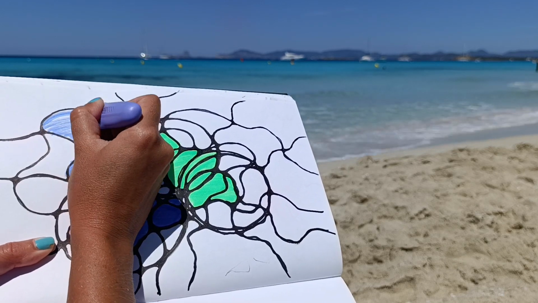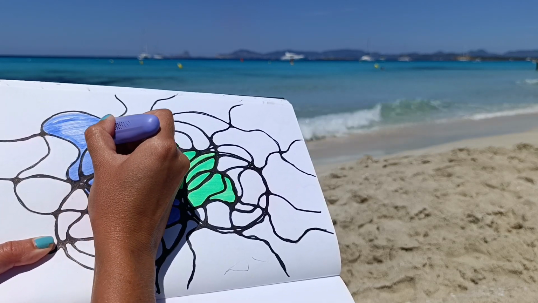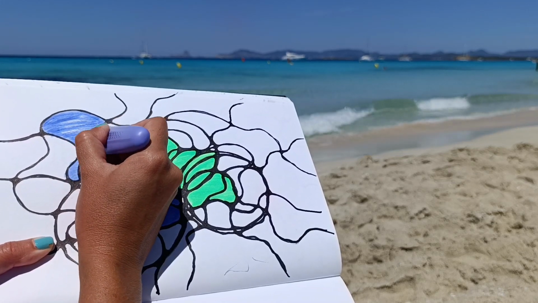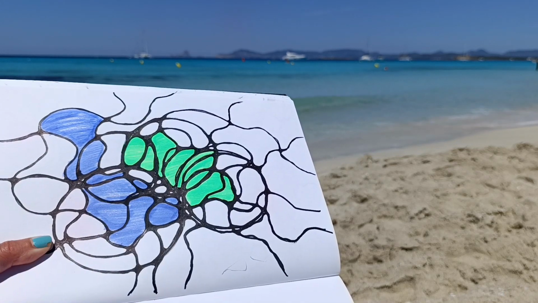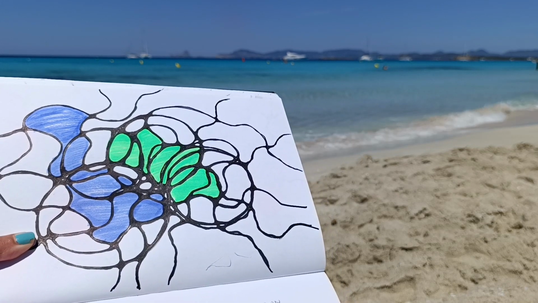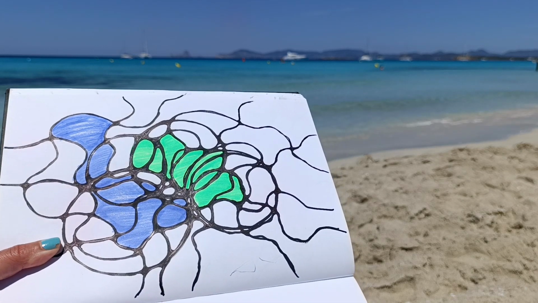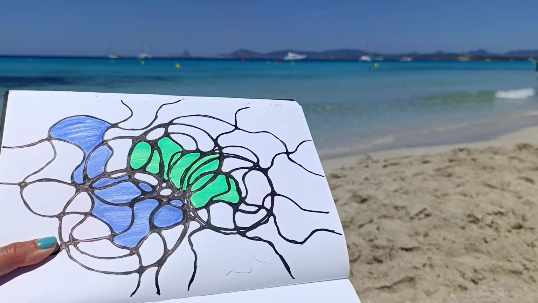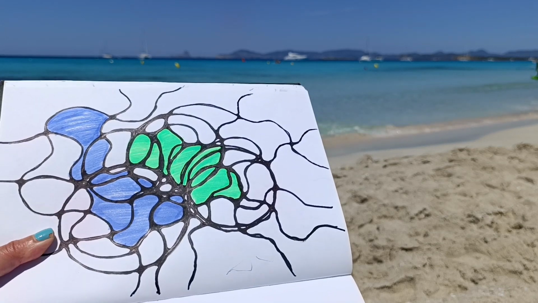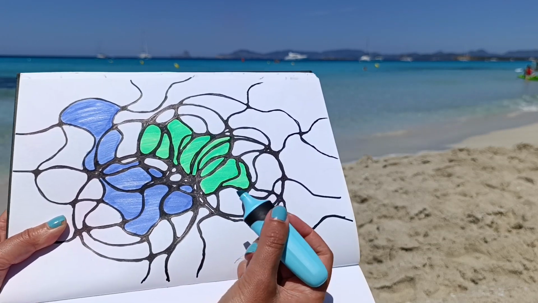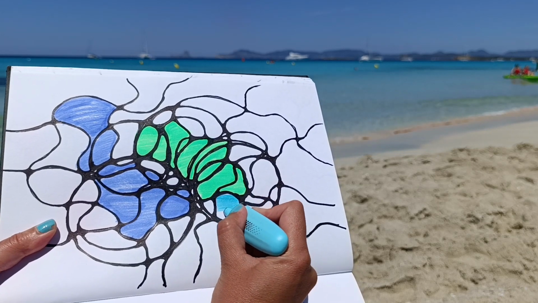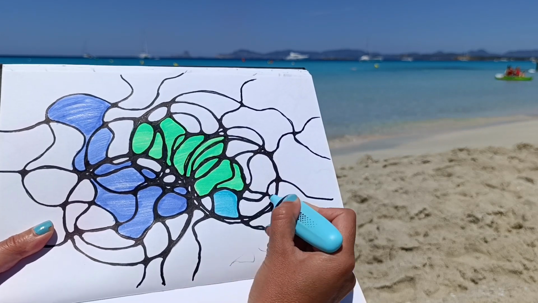This large shape here. You don't have to cover everything with colors. Some areas you can leave blank. Okay, turquoise. This is exactly what I need. Turquoise color for this vacation mode.